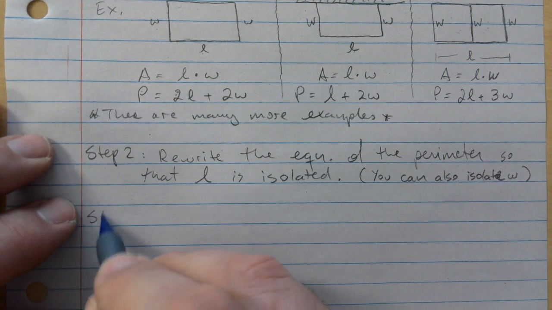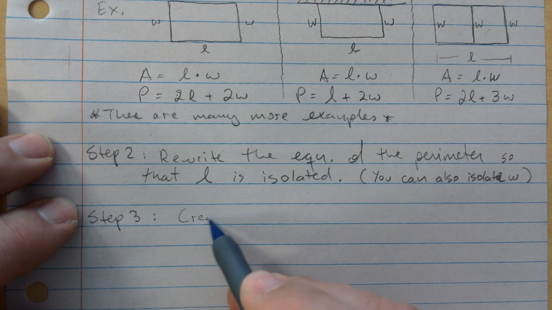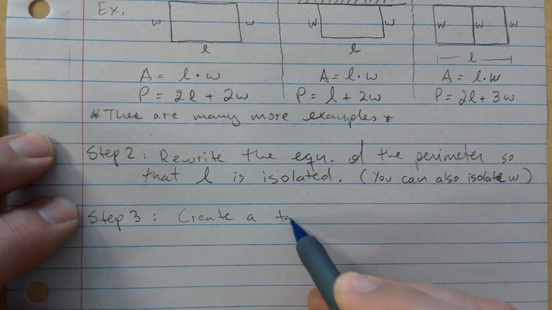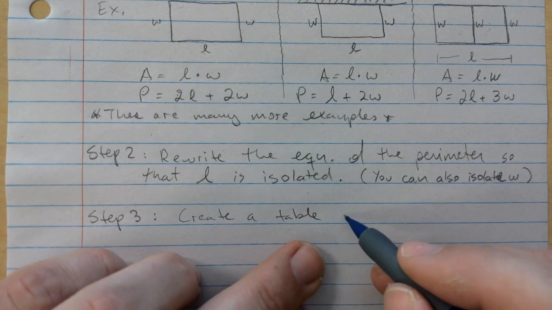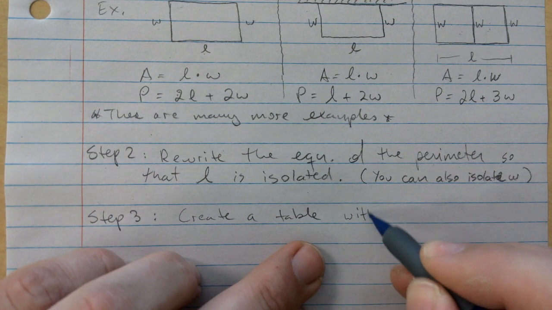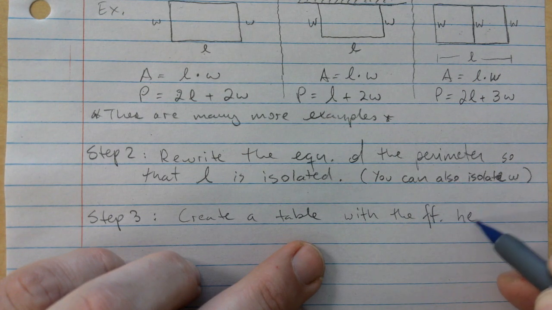Step 3, create a table with the following headings.